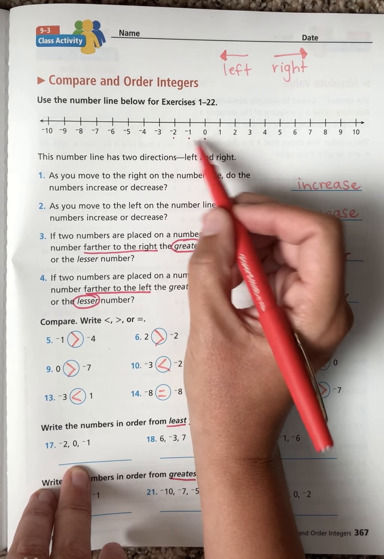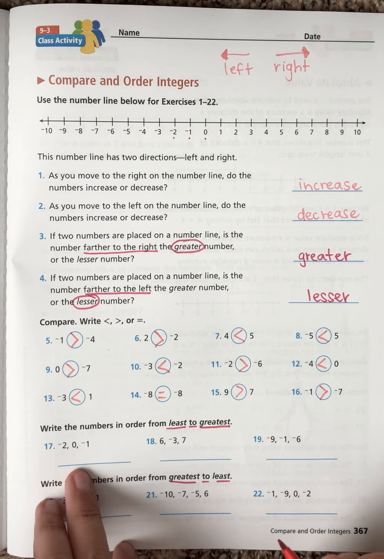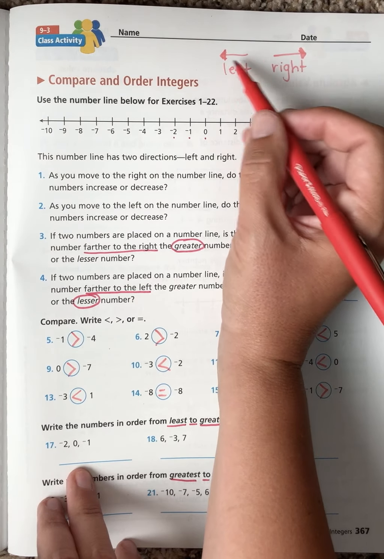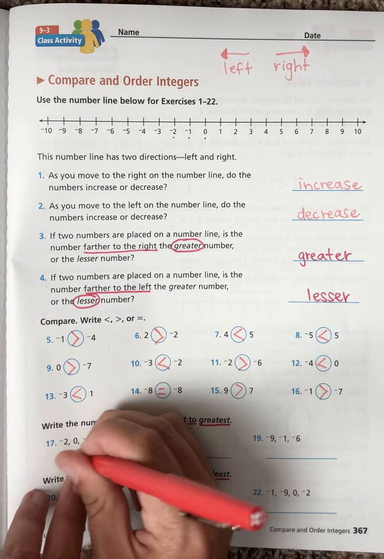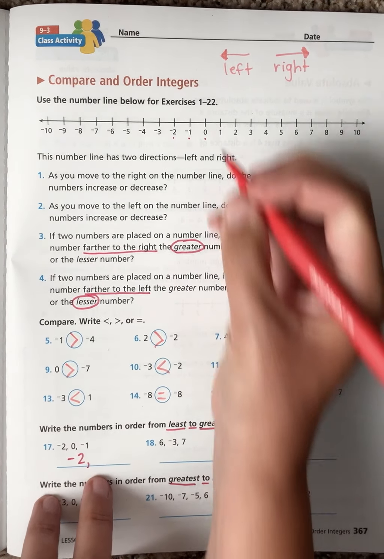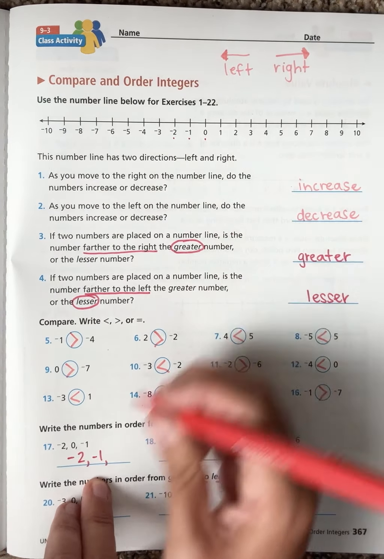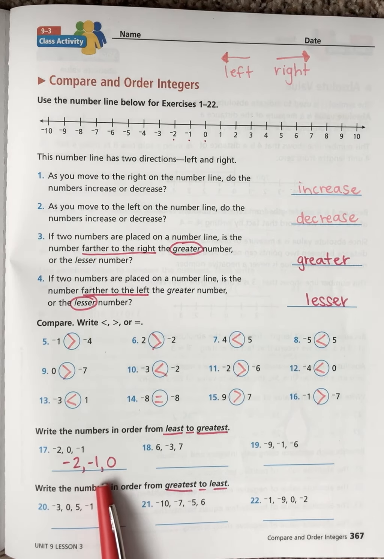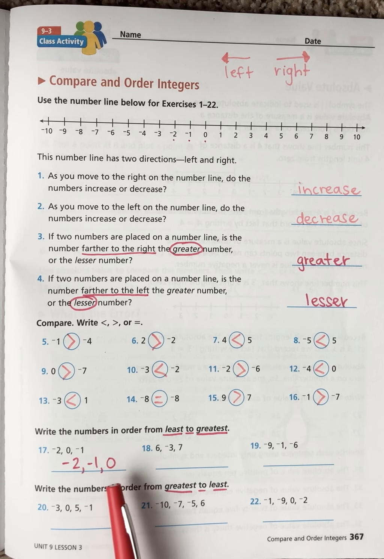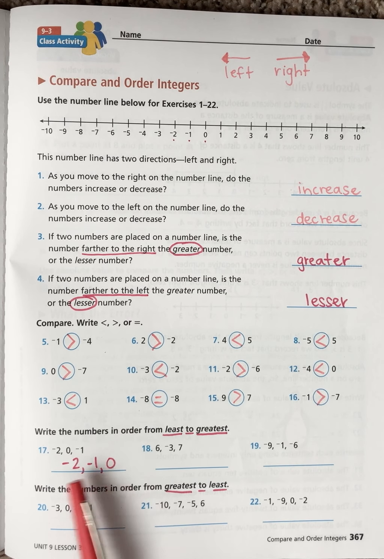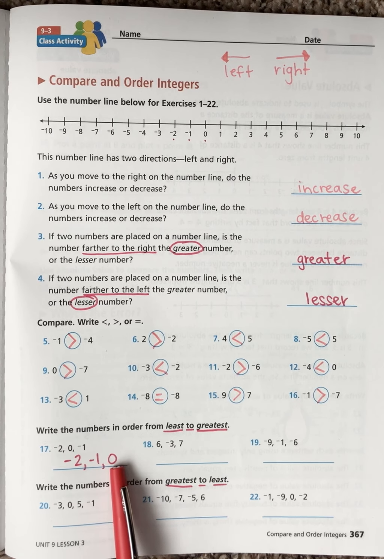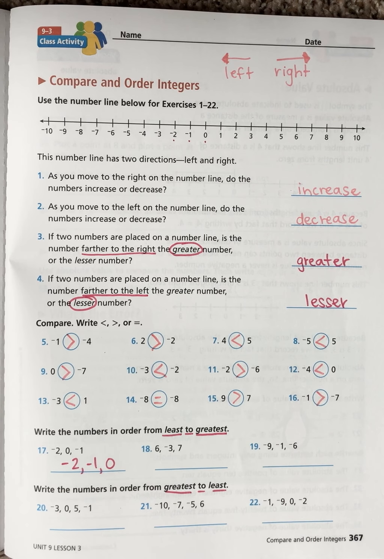Okay, so it's where I put those 3 dots. The least is going to be on the left, so I'm going to put -2 first. And then we're getting bigger, which should be -1. And then our biggest one is 0. Now that seems so weird. Usually we're thinking of 0 as the smallest number, but in this case, if you have some negative numbers, 0 is actually greater than the negative numbers.